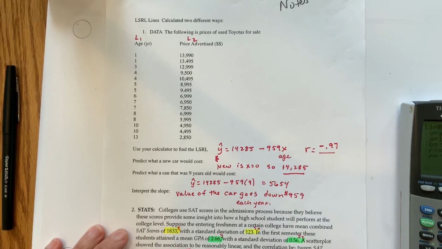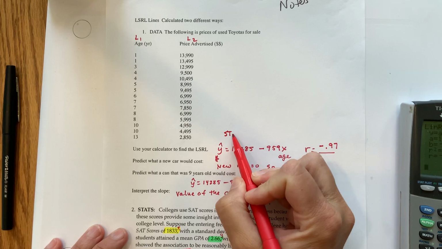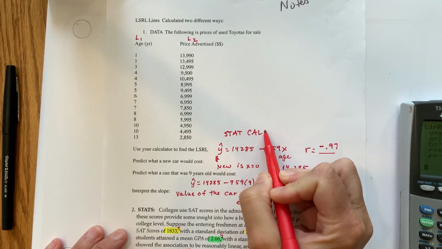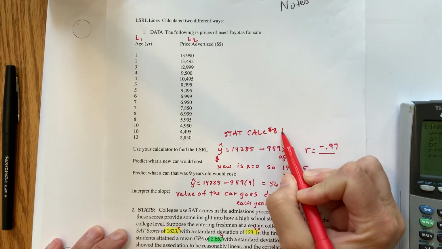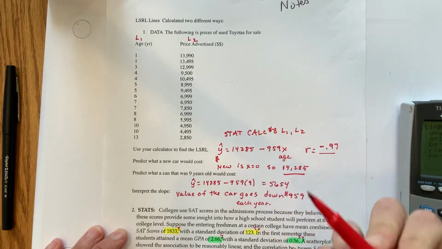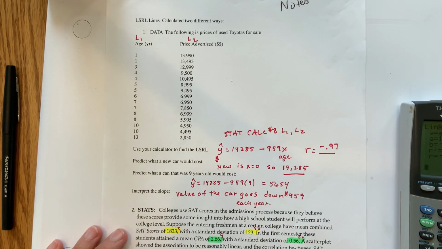But on the calculator, it's really simple. It's a pain. You have to put the lists in, but then remember, it's just STAT, CALC, number 8, and then I'd say list 1, list 2, and it gives me A and B. And I just plug it in.